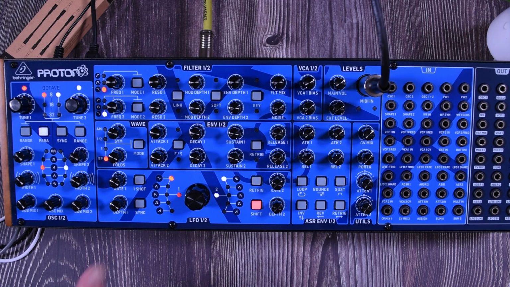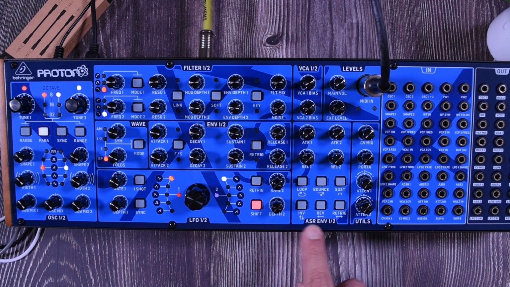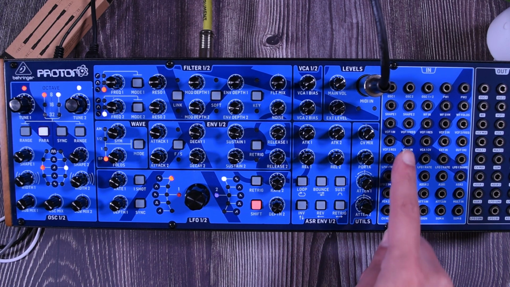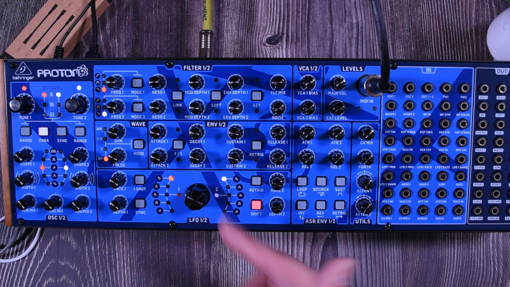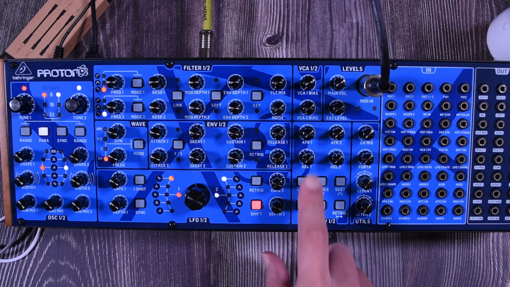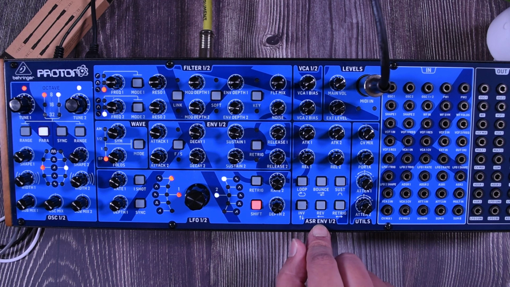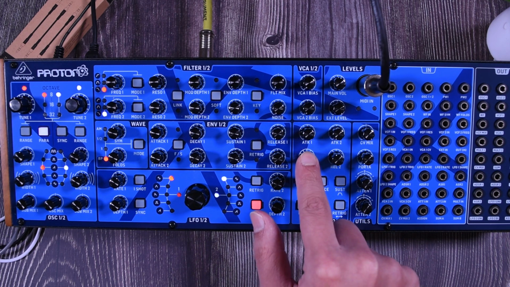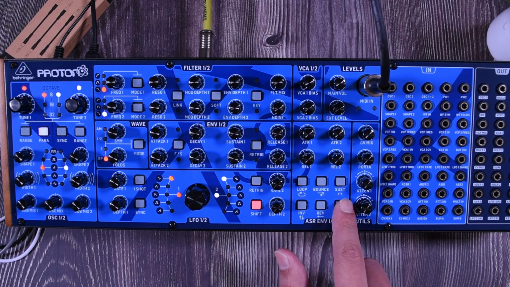In addition to your LFO, you get 2 ASR envelopes. You need to use the patch bay. If not, you cannot use them. They're completely disconnected from the main circuit. So again, you need to use some cables before you use it. Some controls are shared and some controls are independent. In the case of the envelope 1, you have attack and release, and then for the 2, you have attack and release as well. But then all of these buttons are shared.